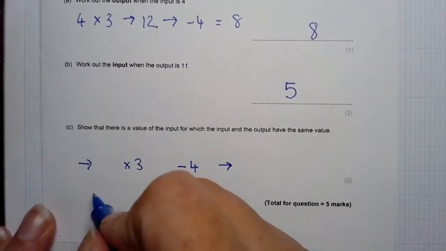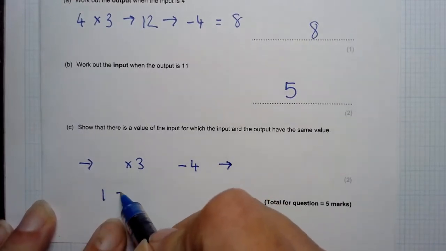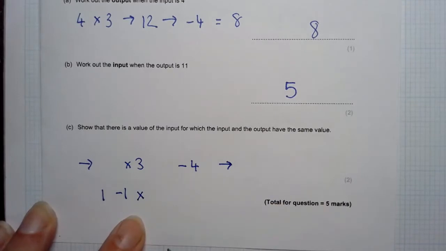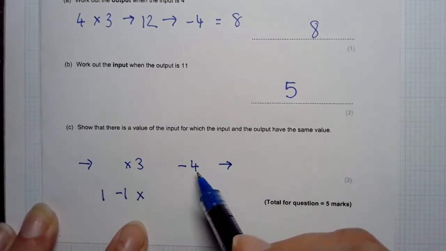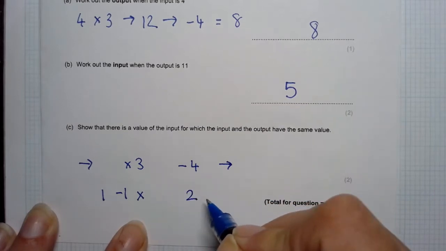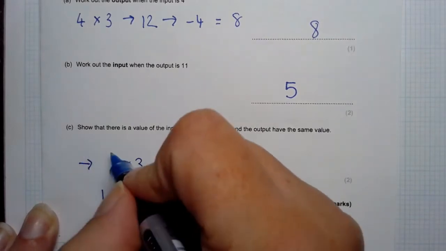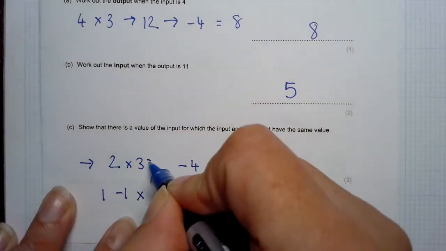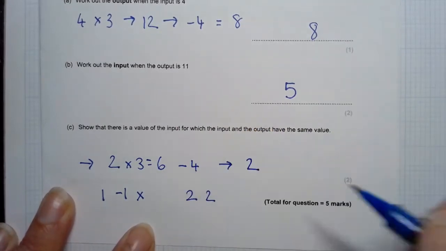So if I put in a 1, times it by 3 is 3, take away 4 is minus 1, so it's not that one. If I put in a 2, 2 times 3 is 6, take away 4 is 2. So actually it is 2 where you get the same value. So you can show that by doing 2 times 3 equals 6, 6 minus 4 equals 2.